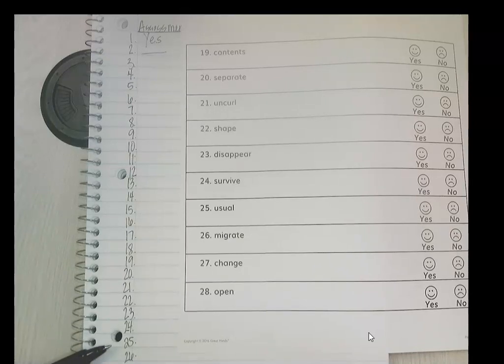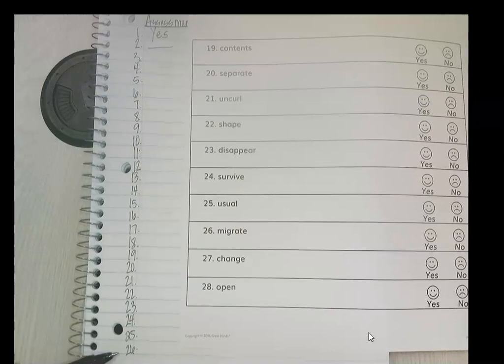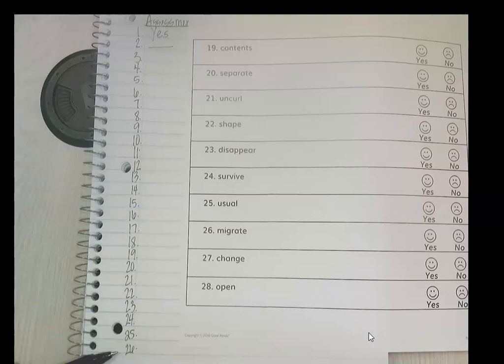25. Usual. Was everything the same as usual during the blackout? Was everything the same as usual during the blackout? 26. Migrate. Do butterflies migrate because snow is on the way? Do butterflies migrate because snow is on the way? Yes or no?